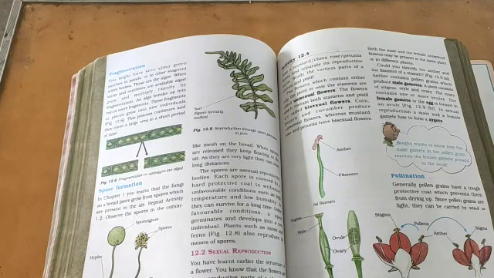Next, reproduction also takes place through spores in the case of ferns. Their leaves have small structures known as sori. These sori develop, and when they release spores, they form new individuals. So this type of reproduction is known as asexual reproduction.